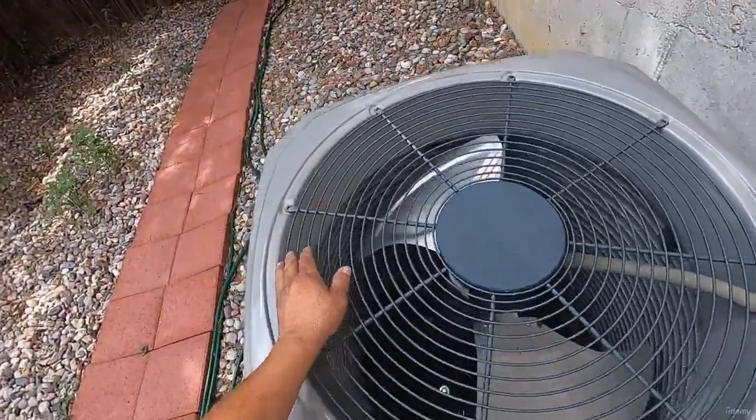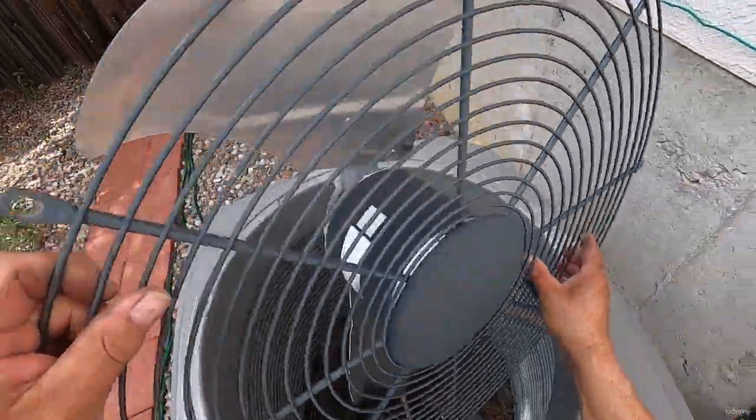And let me show you that compressor. I'm going to pull this off. I already took the screws out.